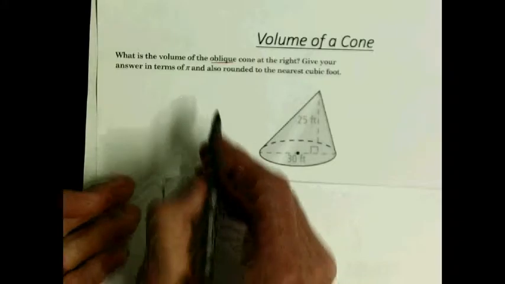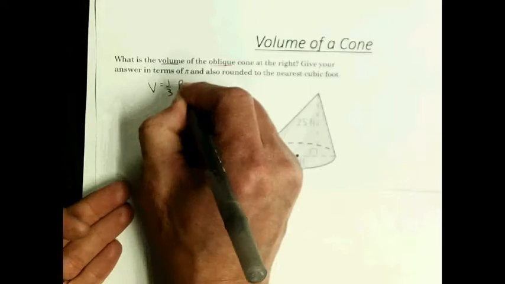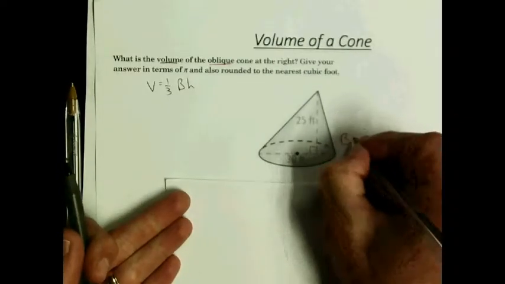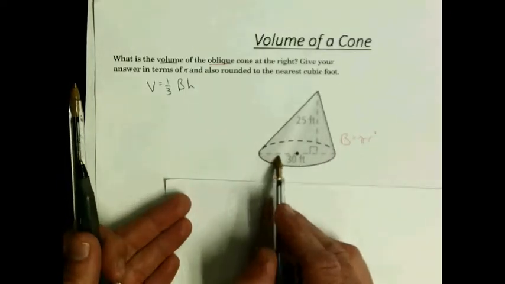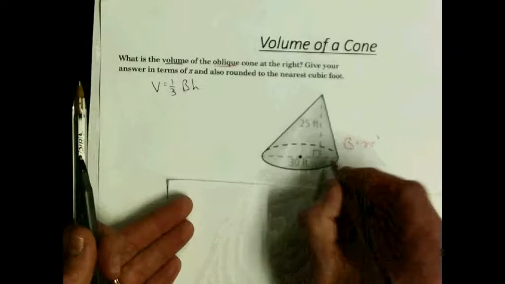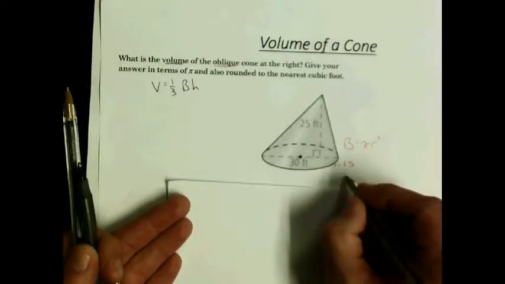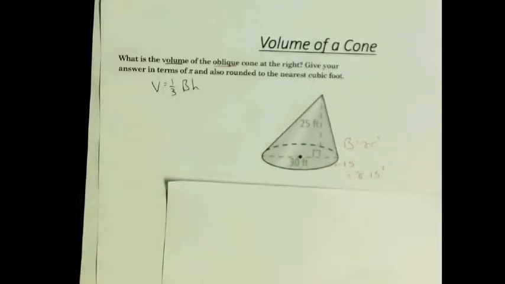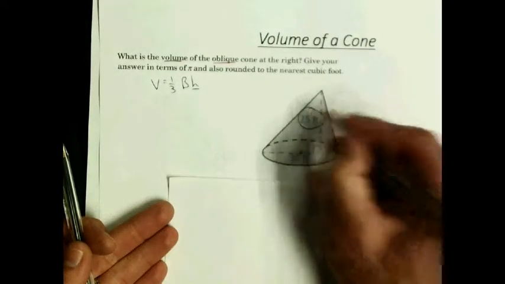We're still talking about volume of a cone, and volume of a cone is still 1/3 area of the base times the height. So no sweat. Area of the base, remember, is pi times the radius squared. This base has a diameter of 30 feet. Therefore, the radius is going to be 15 feet. So the area of the base is pi times the radius squared. It's not that big of a deal. The height is simple to see. It's right there. It's 25 feet.